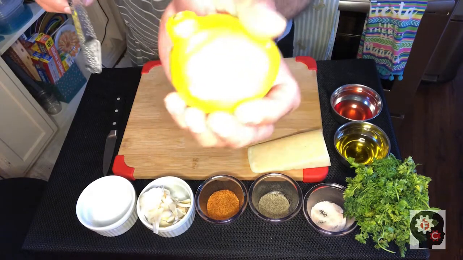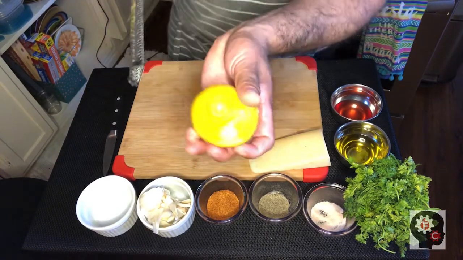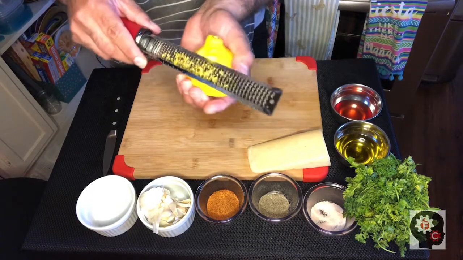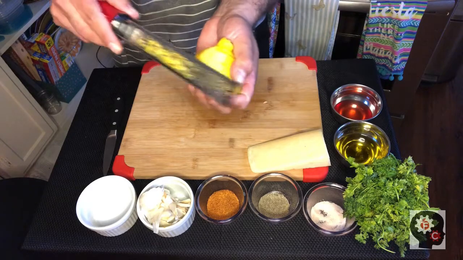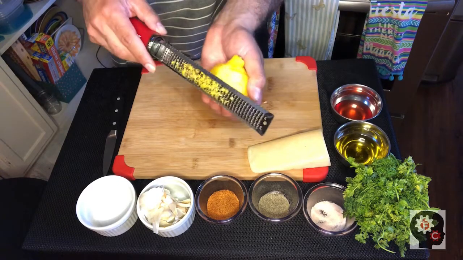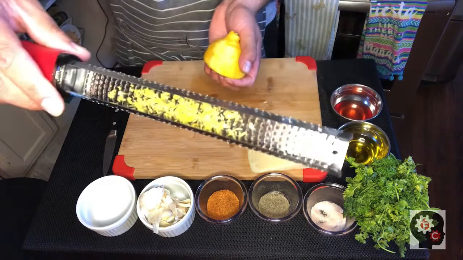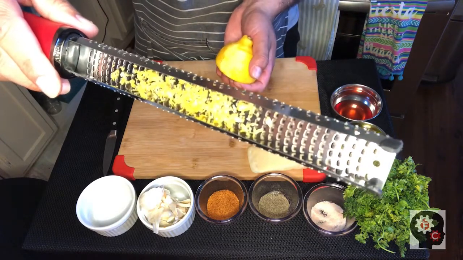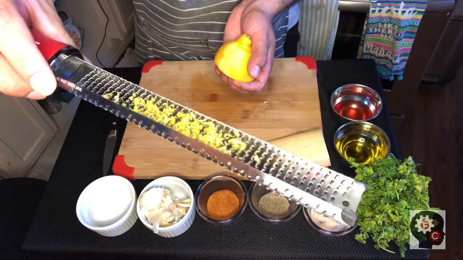Now look what I did there. My lights are kind of bright. So what I'm doing is I'm taking the shiny yellow part off. You don't want any of the white stuff underneath, which is called the pith. It's very bitter. It doesn't really taste good. You want the outer part, what looks like the peel to you when you haven't peeled your lemon. That's called the zest, okay?